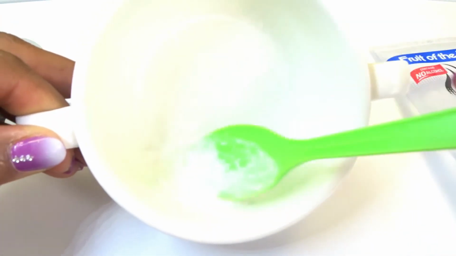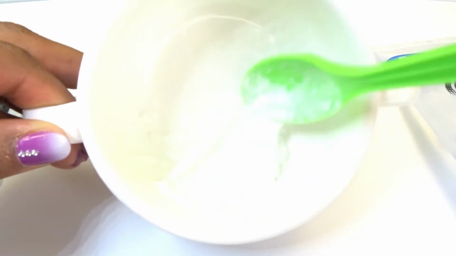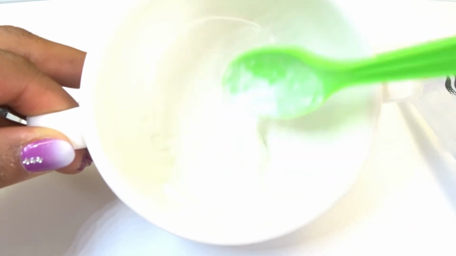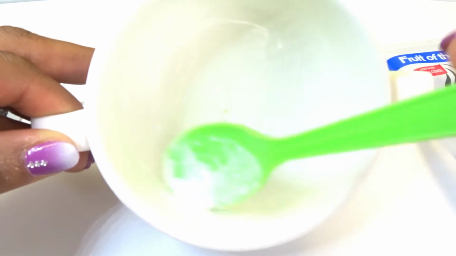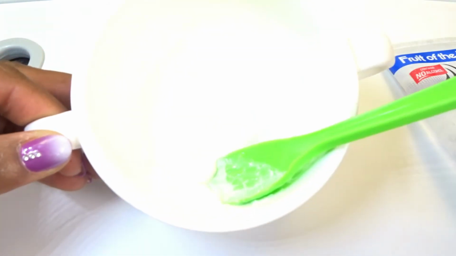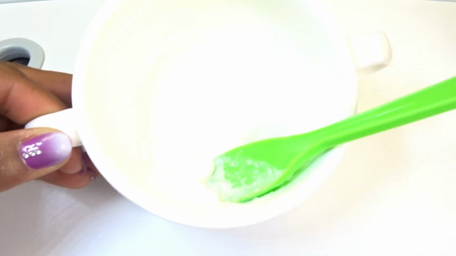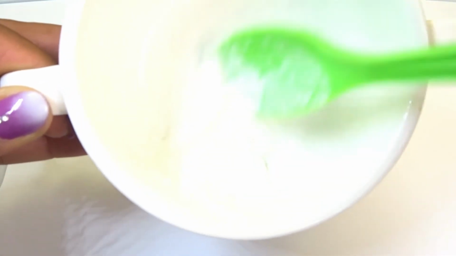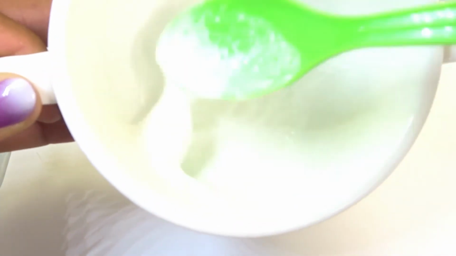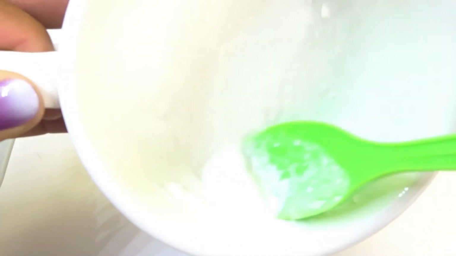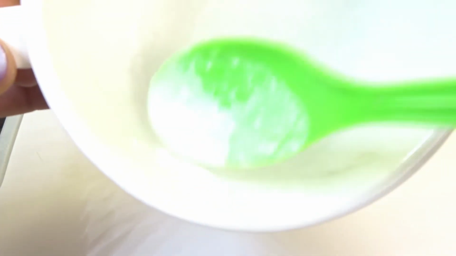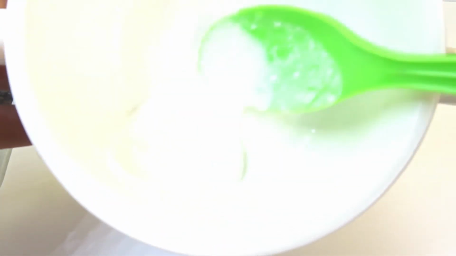I'm going to apply it to the affected area. If you continue to apply this to the affected area, it will help you to get rid of acne. It controls the excess oil. It's very good for oily skin type.